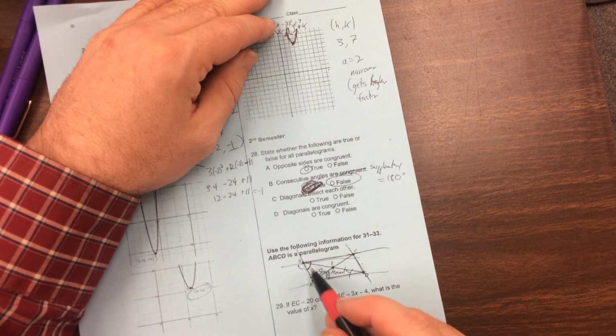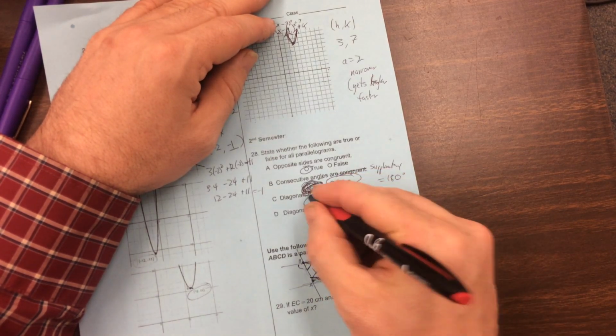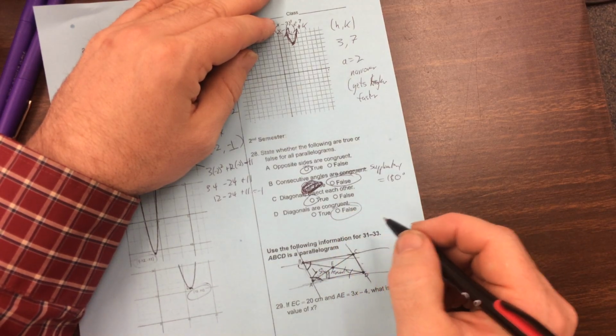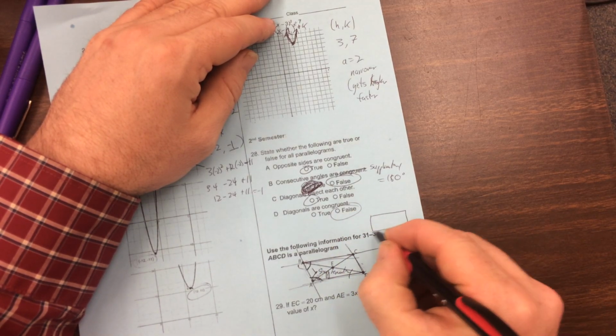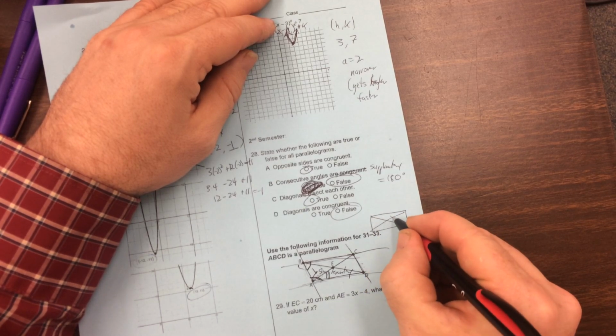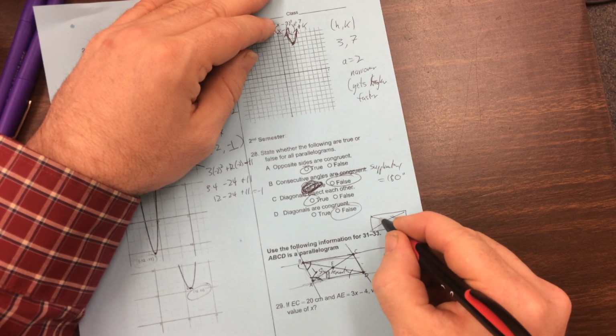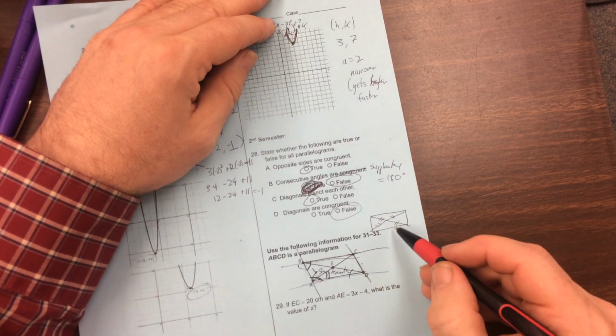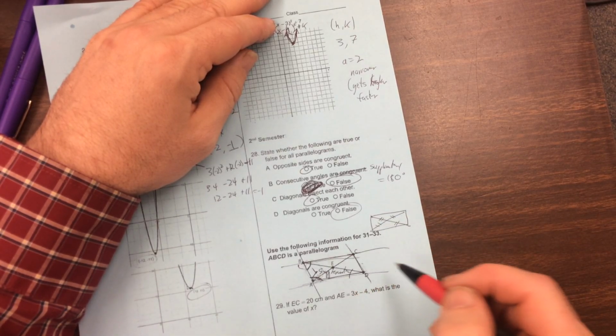Diagonals bisect each other. This is something we covered. That's true. Diagonals are congruent? That's not always true. Diagonals are congruent if I have a perfect rectangle, but not if I have one that's slanted, a parallelogram.